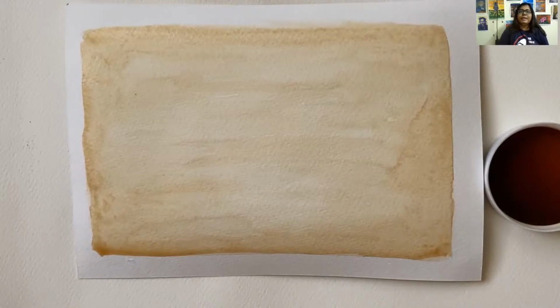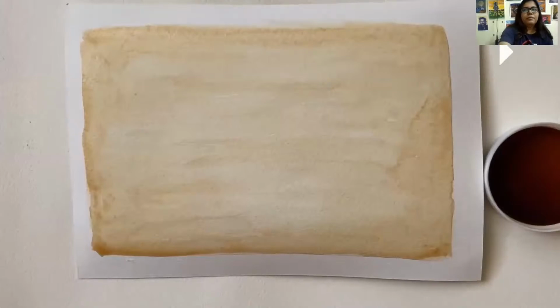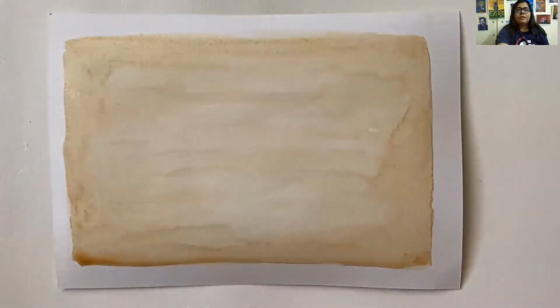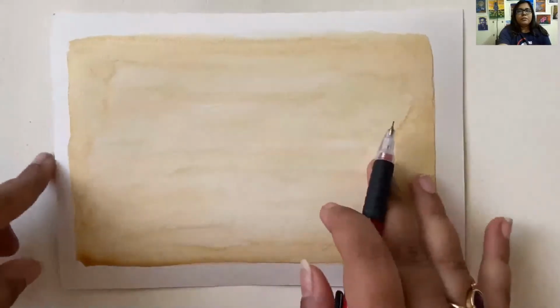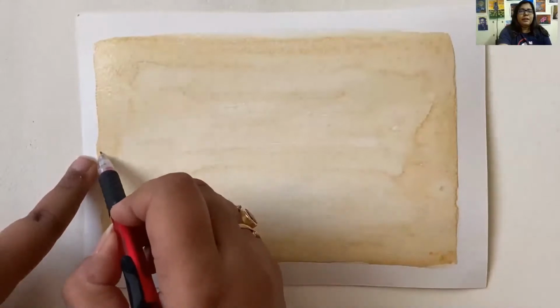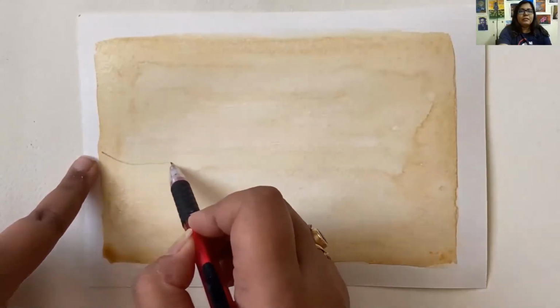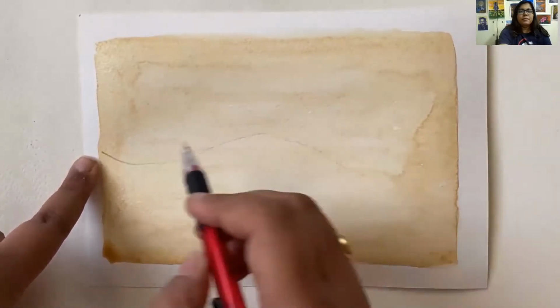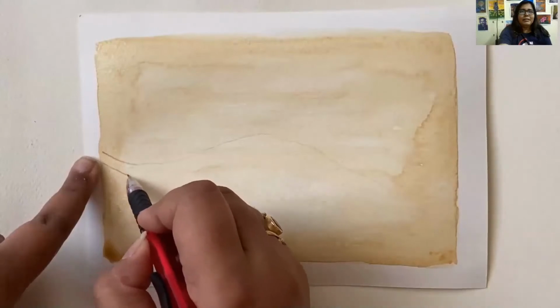Okay, is everybody done with the background? All right, now take out your pencils. Keep the coffee container aside and take out your pencils, everybody. Okay, so we will make the drawing of a branch. So just see, we'll start from the left hand side like this. And we'll make a branch like this.